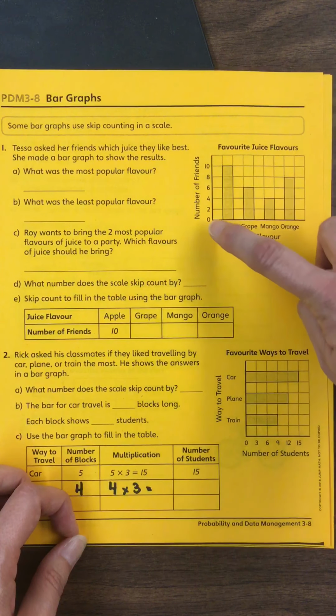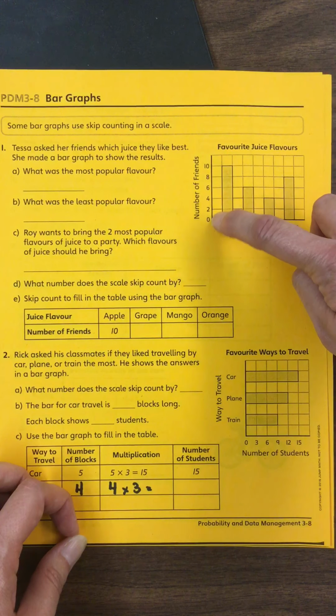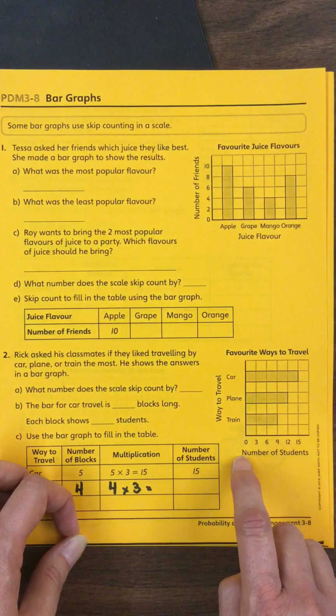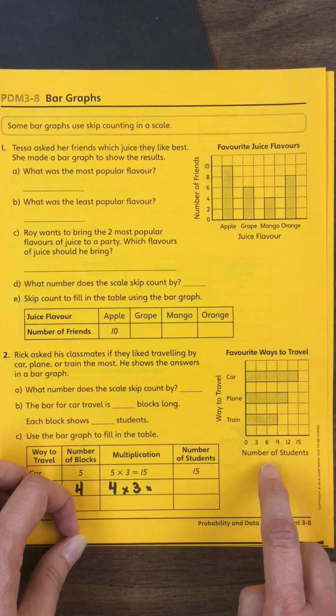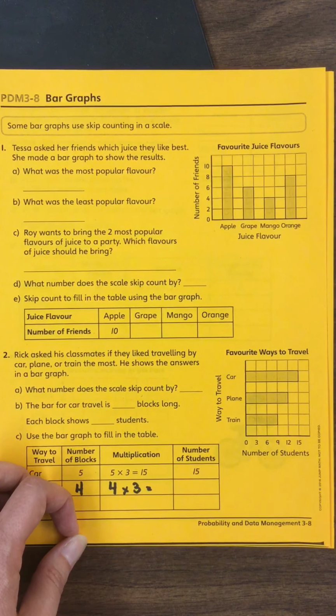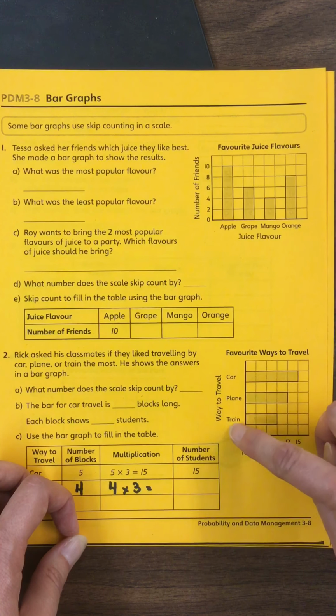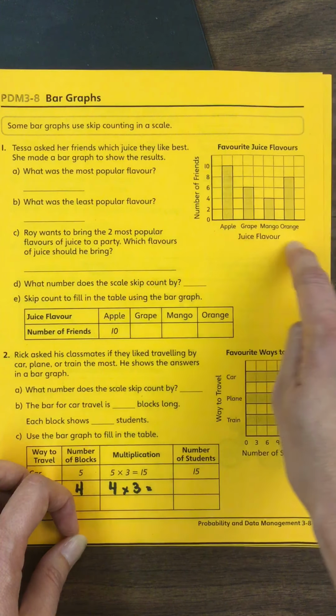Okay, there's also some other labels running along the side. This tells you what the scale represents. It's people, number of friends. Okay, this one is number of students. Okay, so that's another label required on a bar graph. And then the headings themselves get a label. These were ways to travel here, and juice flavors run along here.